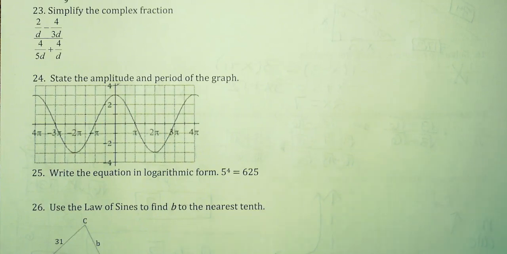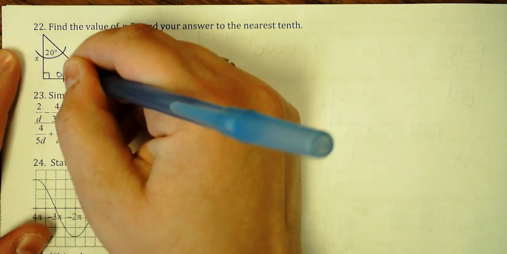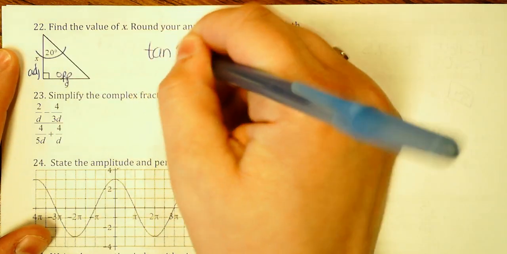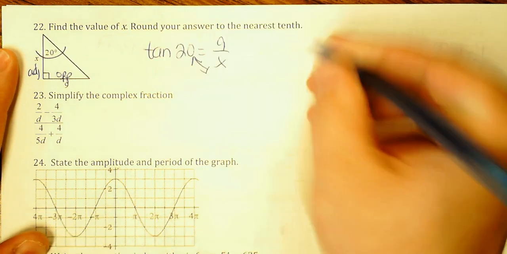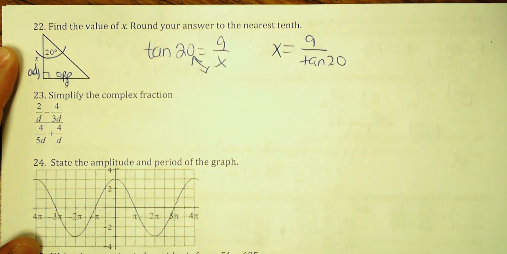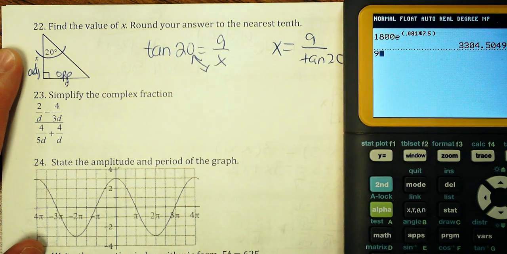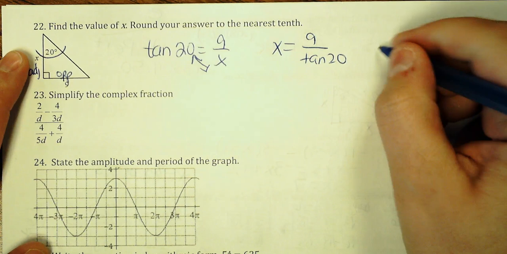Yeah, right. Oops, actually, let's do 22 first. Opposite, adjacent. So we're doing tangent of 29 over x. These trade places. X should be 9 divided by the tangent of 20. And so I'm just going to do that in my calc real quick. Oh, fail. 9 divided by tangent of 20. And 24.7 is what we're looking for here.